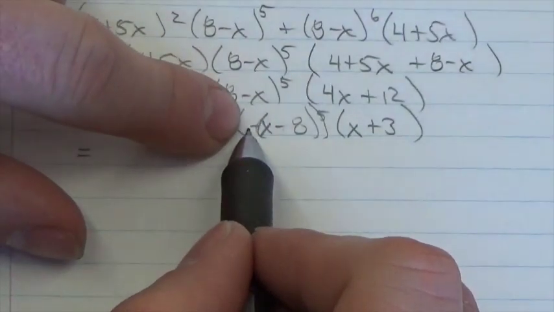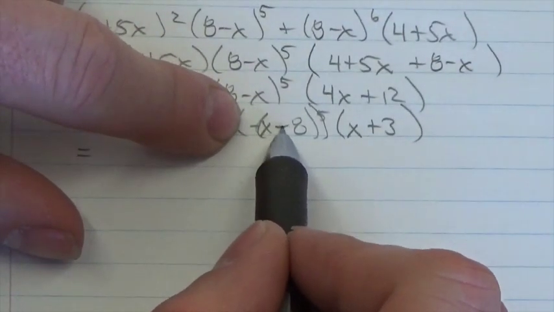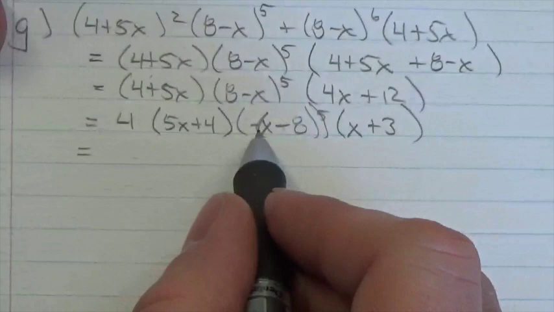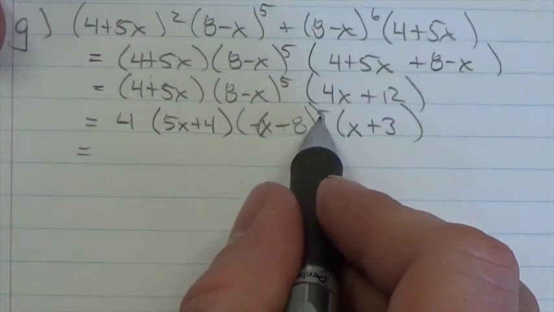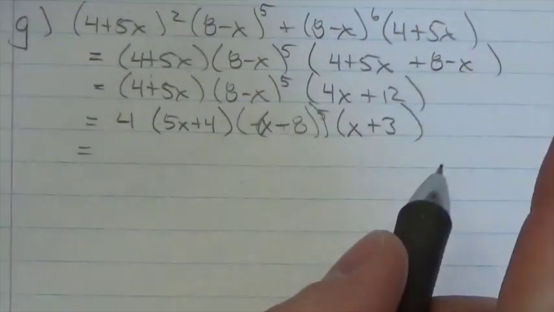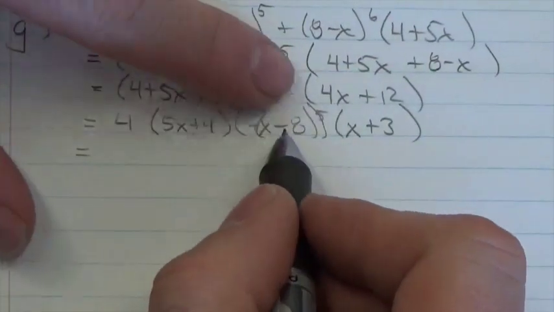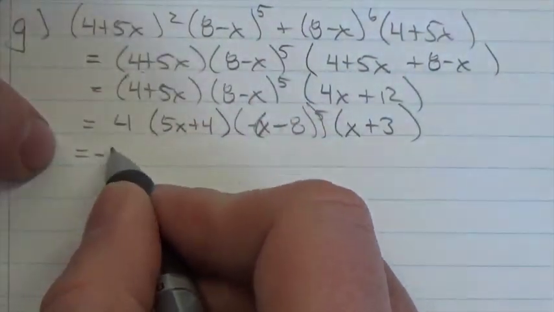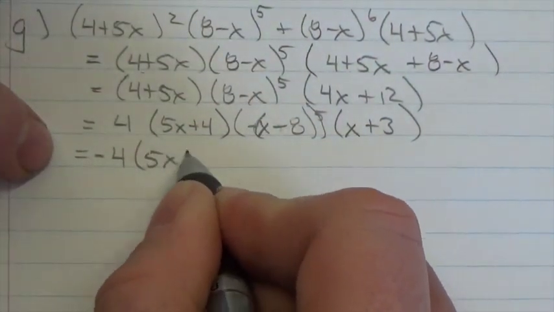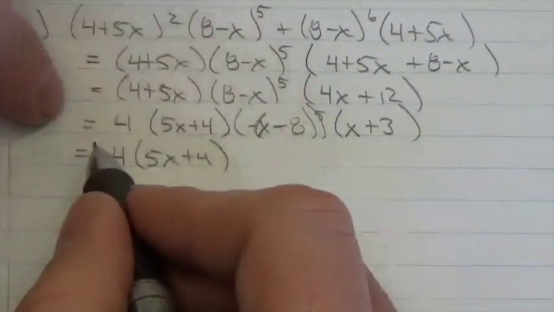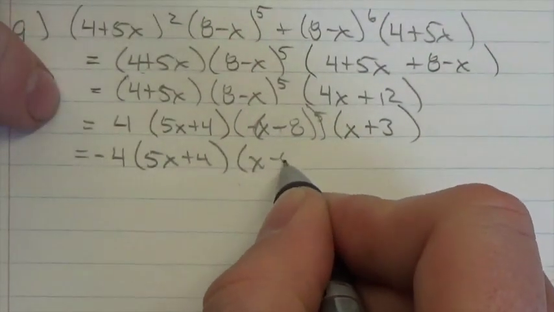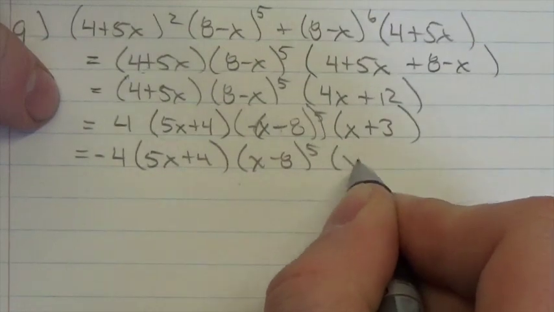So there's a −1 multiplied by x − 8, and that's all to the 5th. But (−1)⁵ is still negative. That negative I'm going to yank right out to the front because order does not matter with multiplication. So I can do that. I can pull that right up to the front. (x − 8)⁵, x + 3.